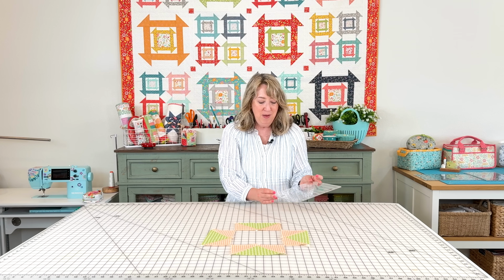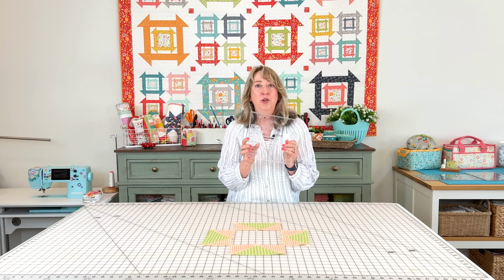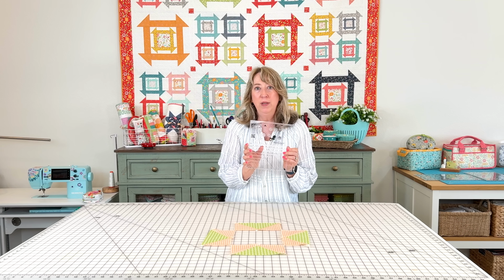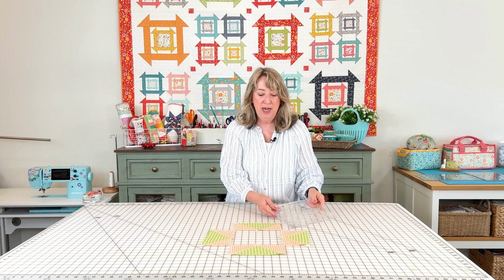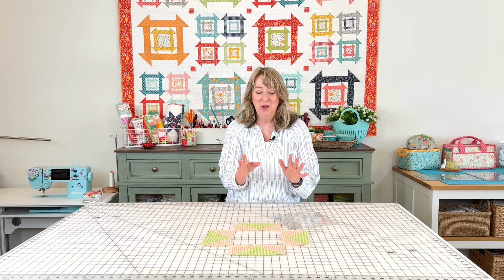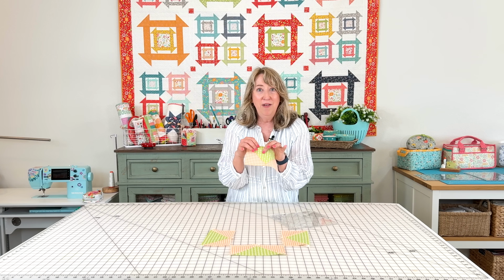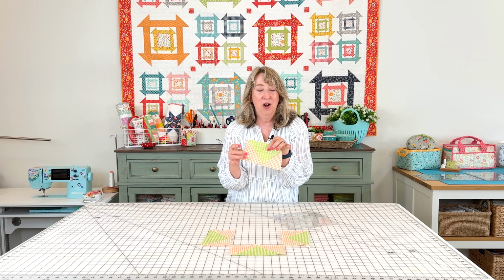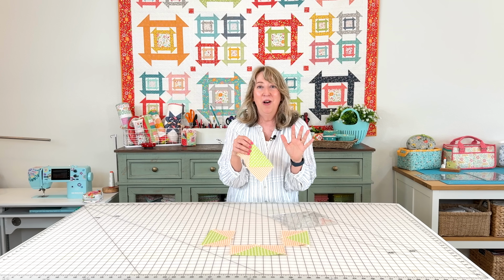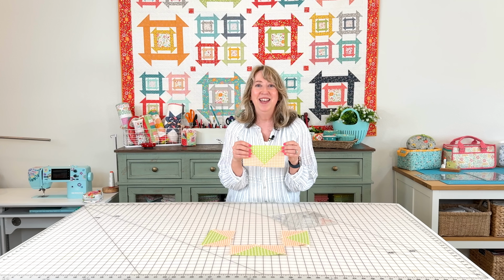I am using the Creative Grids Ultimate Flying Geese Tool for this method. I do want to let you know we have another video tutorial which shows you how to use this ruler. Today I'm concentrating primarily on fabric placement, and let me tell you, it's not hard. It's super easy. But just a simple little trick will make your flying geese units, all of the background fabric and the star point fabric, all go the same direction throughout your whole block. It's kind of nifty. So let's go ahead and get started.